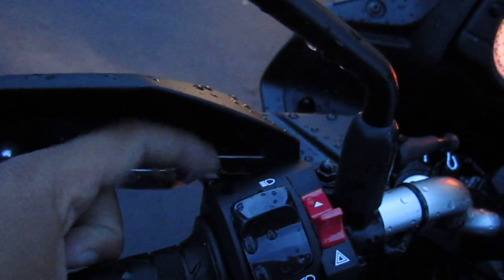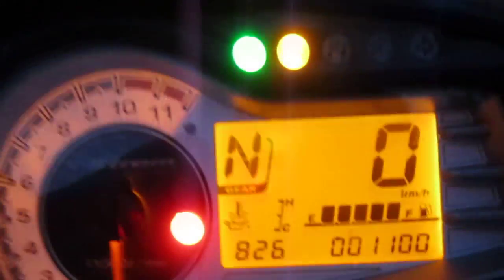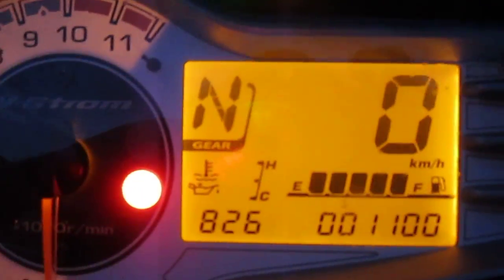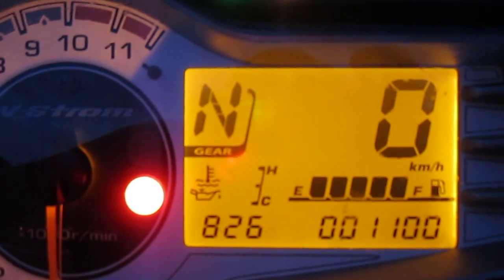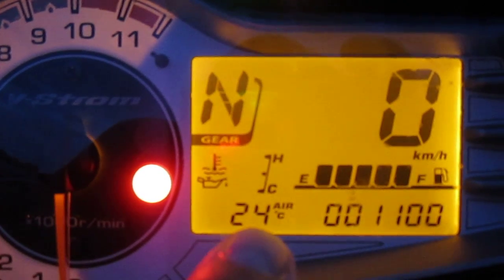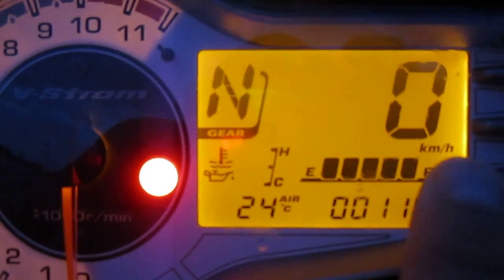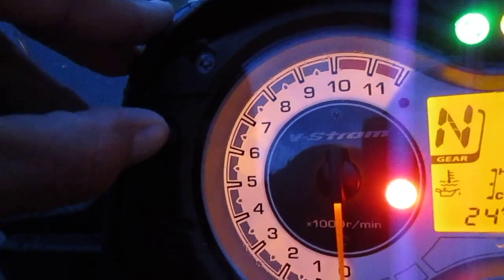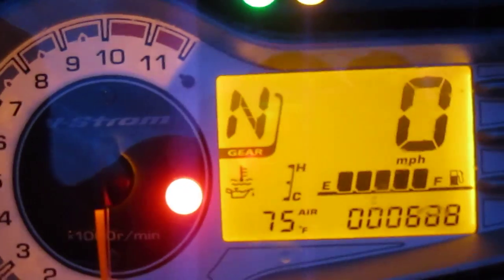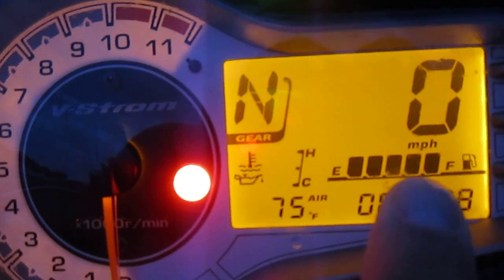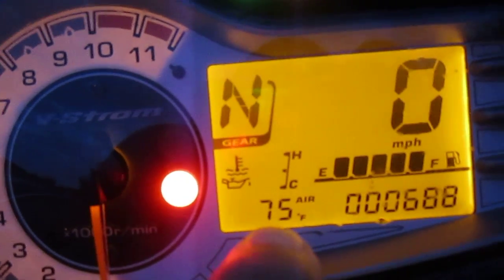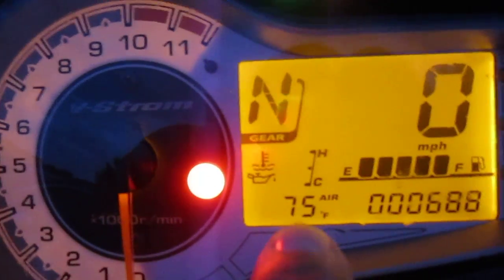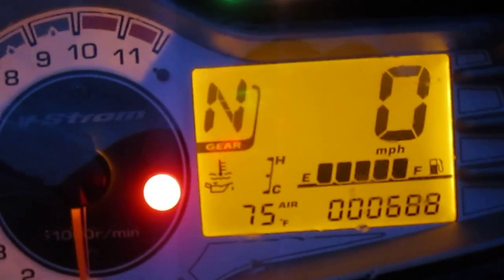You also have a little button down here, which is the functionality button. If you push and hold that, it's going to give you the temperature instead of the time. So if you look at the time right now, it just changed to 24 Celsius air. Again, that is because I'm in kilometers per hour. So let me push and hold the adjust button again. Cluster goes back over to miles per hour. Goes back to 75 Fahrenheit, so imperial measurements, 688 miles.